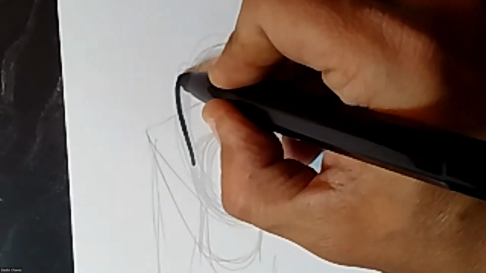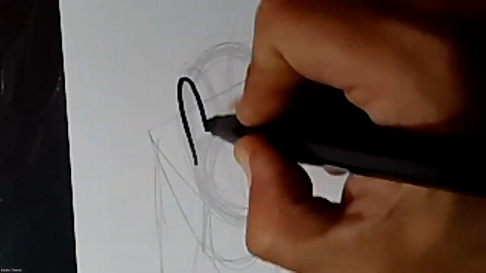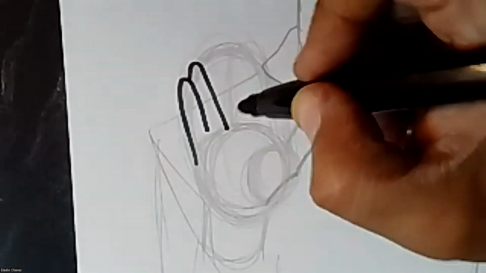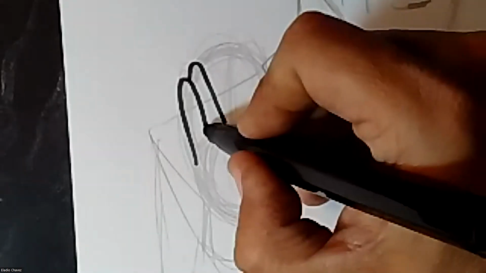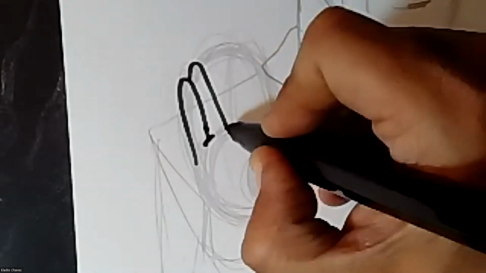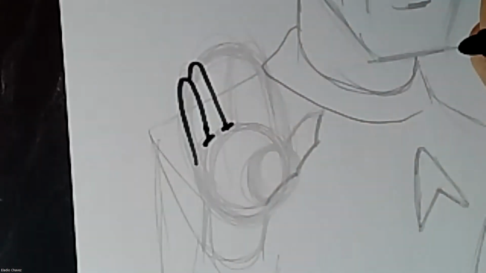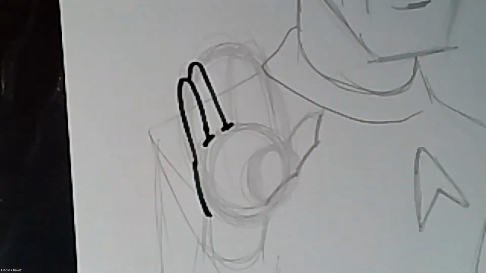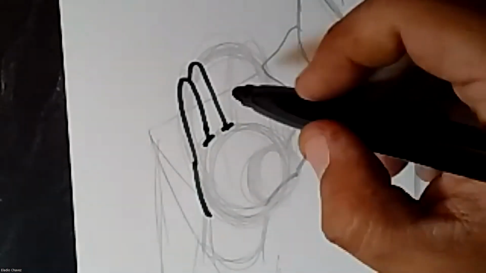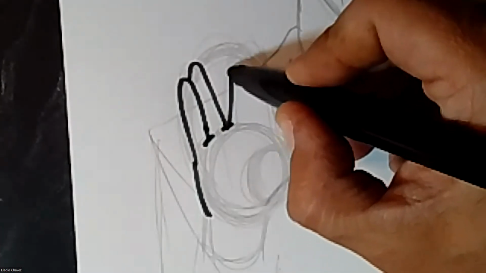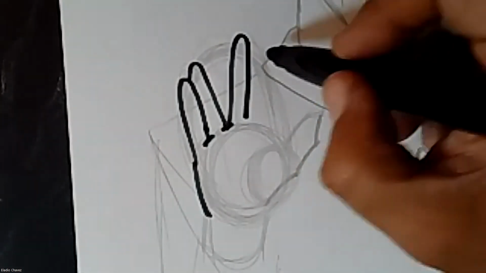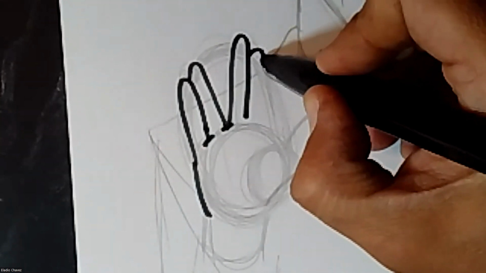All right, so here we go. Here's the pinky. Here's the other finger right in there, a little bit of overlapping. Let's see, I'm going to add a little bit of these little web parts of the finger, like that. There's two of the fingers there. And then he's got the gap. This is the middle finger, so this will be the longest one, just slightly longer. There's the pointer finger.